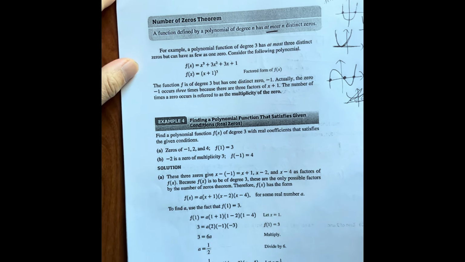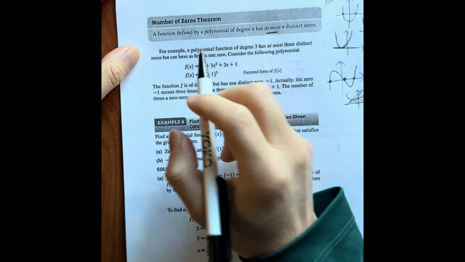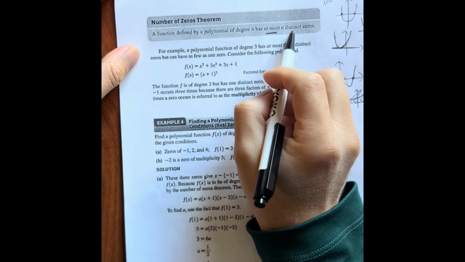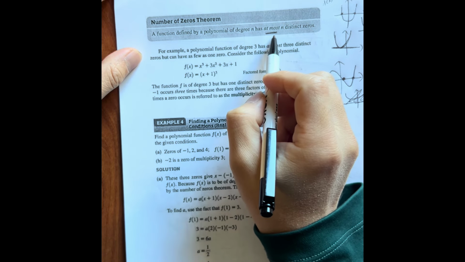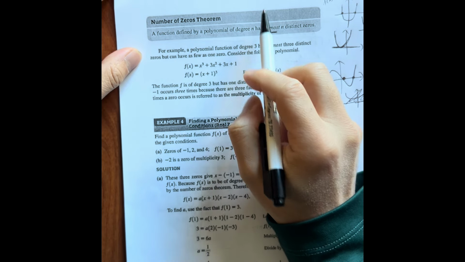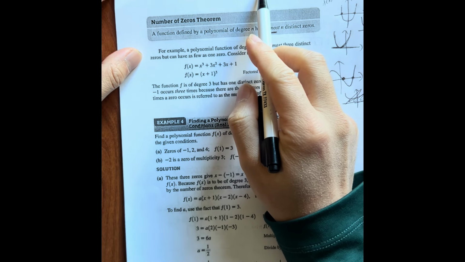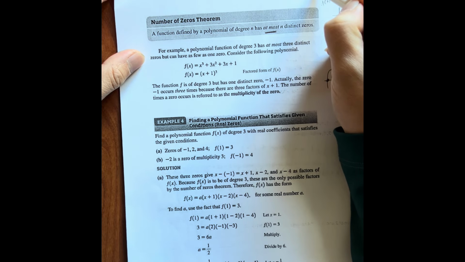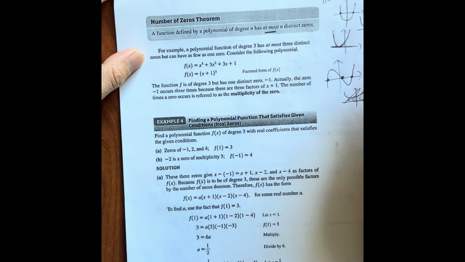So how many zeros can a function have? A polynomial function of degree n can have at most n distinct zeros. So a degree 2 polynomial can have at most 2 distinct zeros. For example, for the linear function f of x equals 2x plus 5, that's degree 1, so it can have at most 1 distinct zero. A line can only cross the x-axis one time, so that's why it can have at most one root.